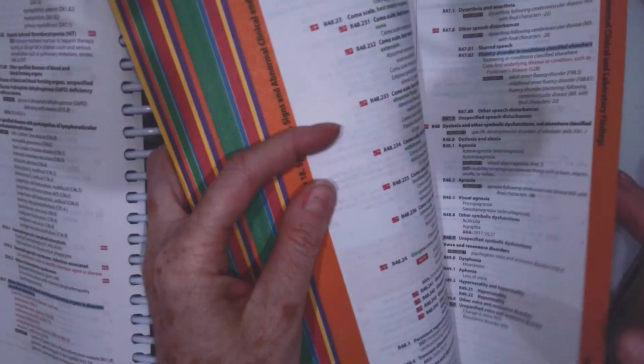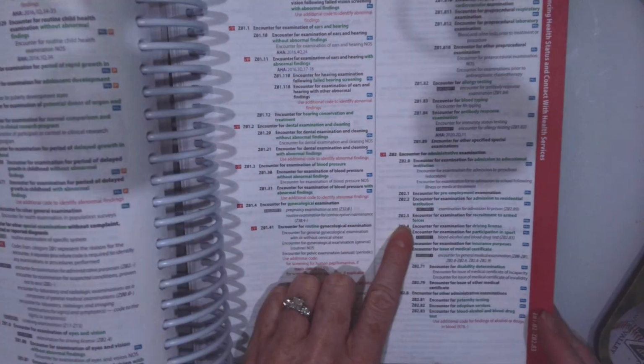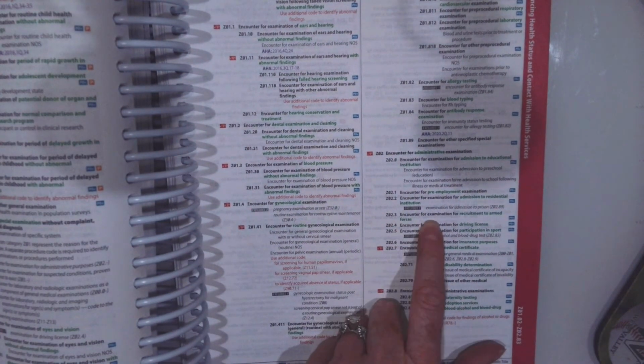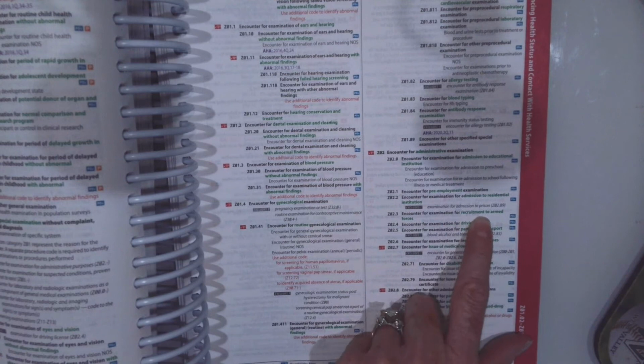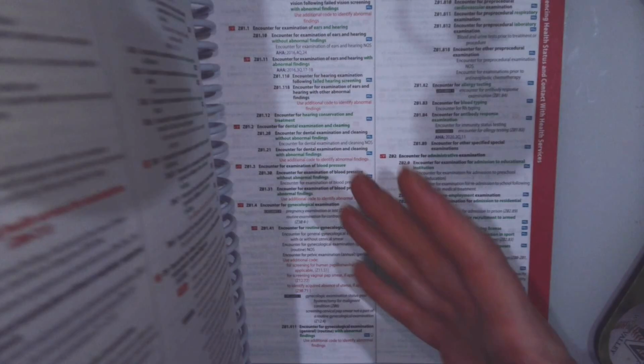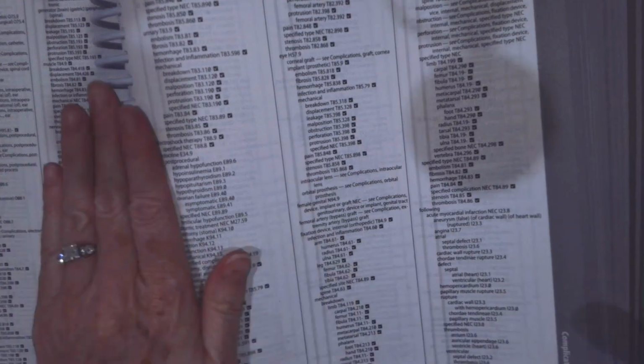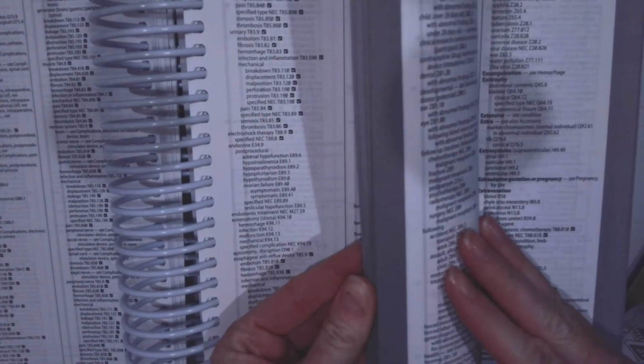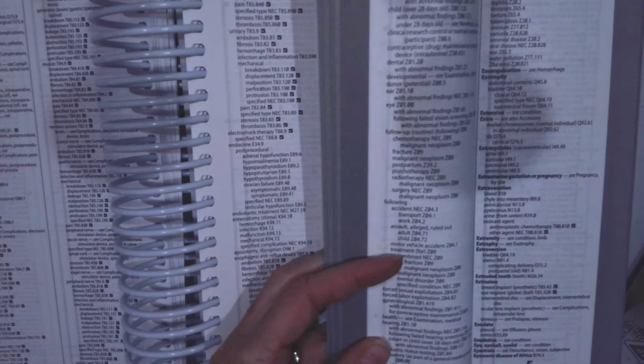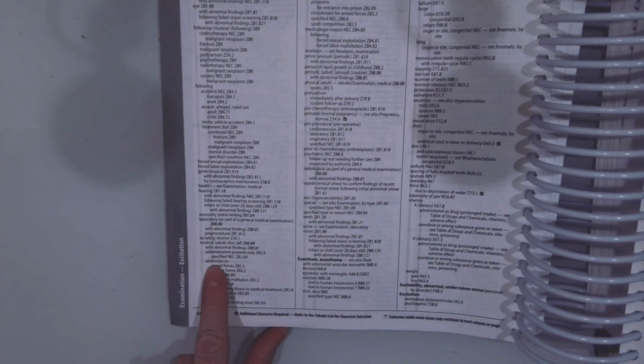Okay, so hopefully you have unpaused and you have Z02.3, encounter for examination for recruitment to armed forces. Now, how did we look that up if you did not get that? We went to E to examination, and then we went to medical. Examination, medical, admission to armed forces, right there, Z02.3. Okay, let's do our next one.